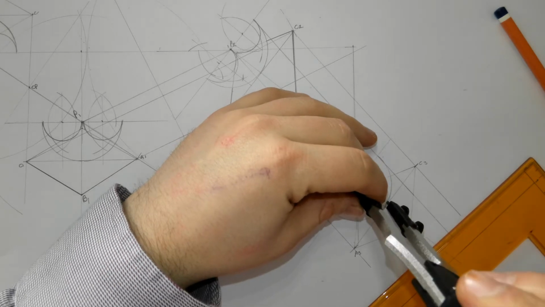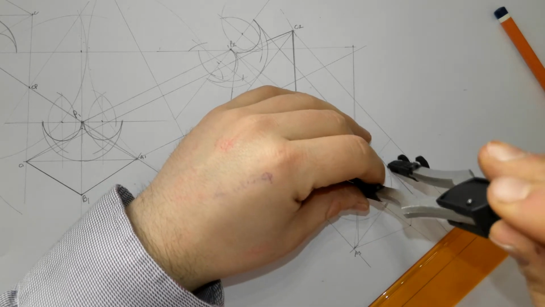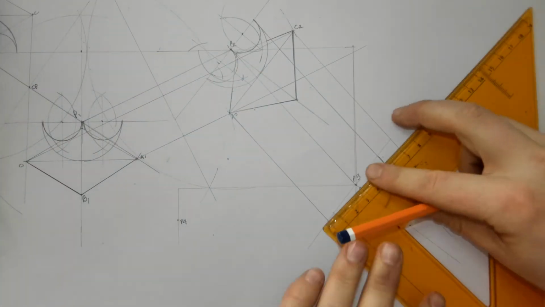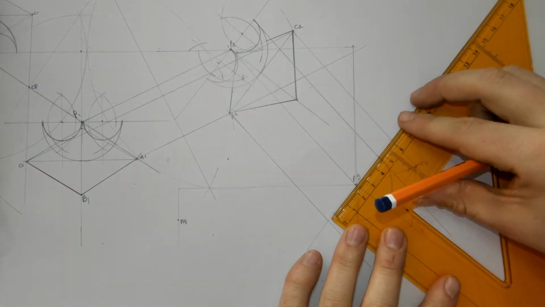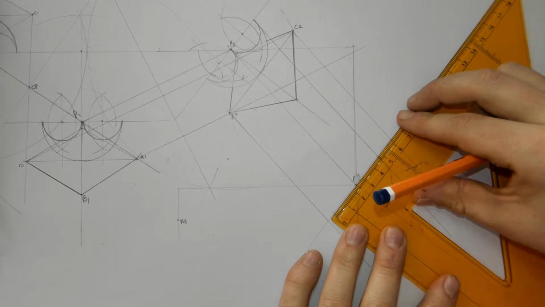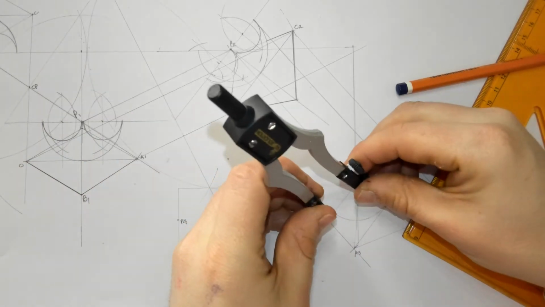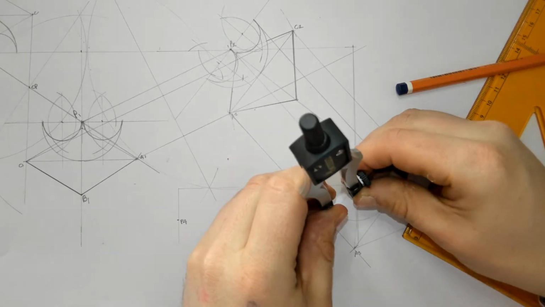So you can draw this in. Again, and then bisect there between the points to draw in the curve.